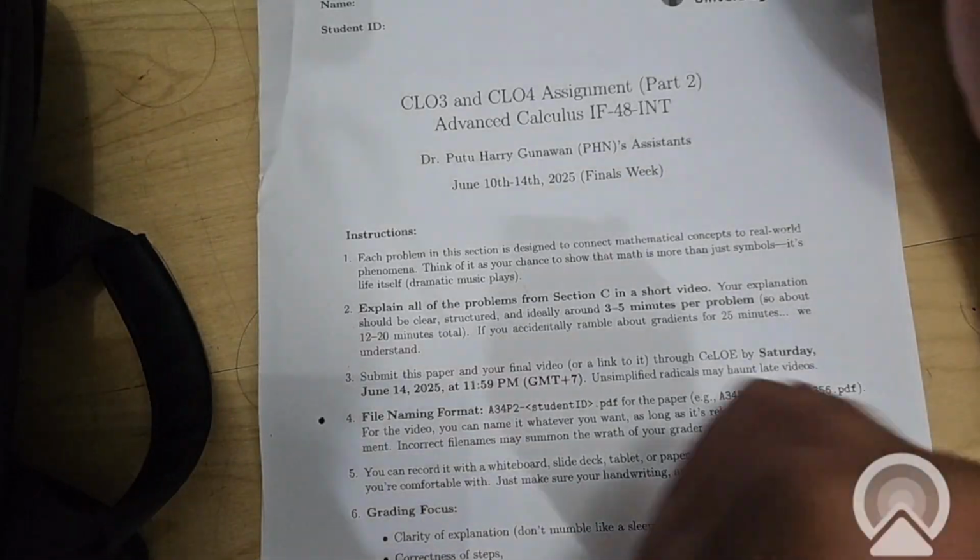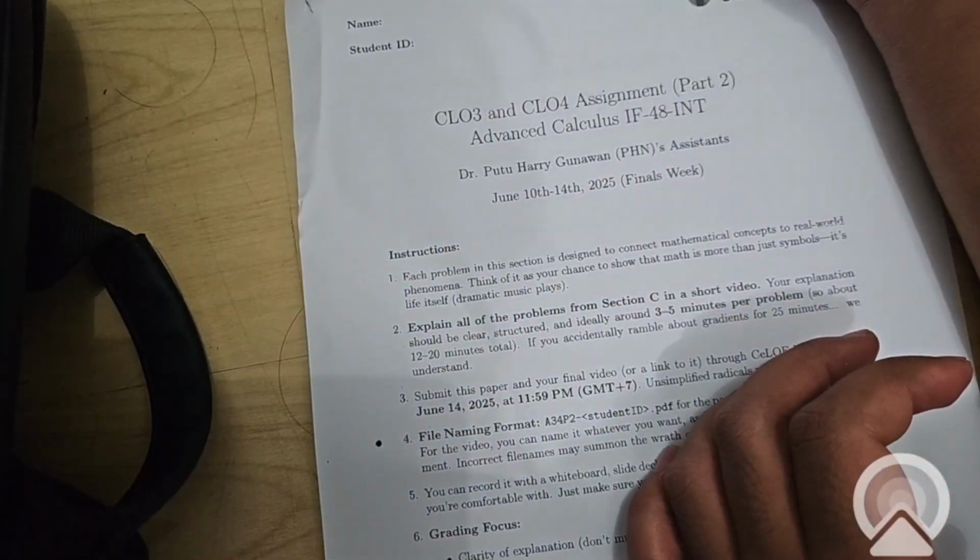Alright, hello guys. So here I want to explain about the CLO3 and CLO4 assignment.